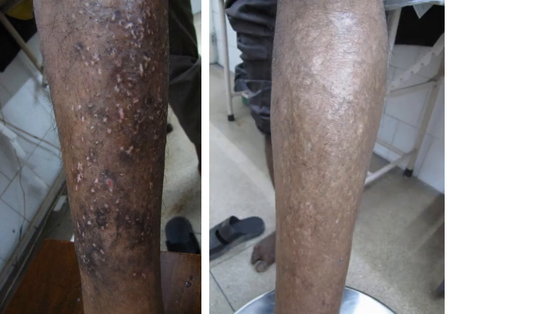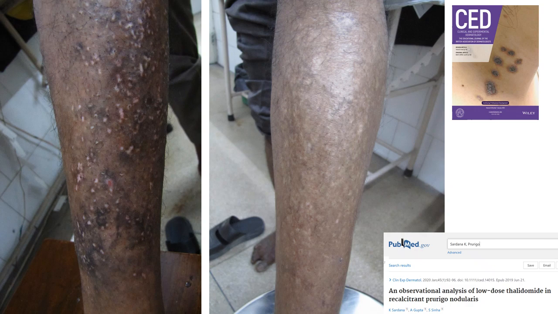Another case of Prurigo nodularis, wherein we used thalidomide. This was before the JAK inhibitors became so cheap in the country. Extremely pruritic case, who was given very low dose thalidomide. In fact, you'll be amazed to know, in this particular paper we just used 50 mg in most patients and a few hundred mg in a few. So the idea is you can use the knowledge that you have.